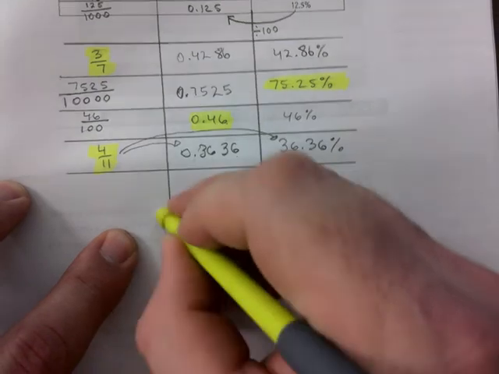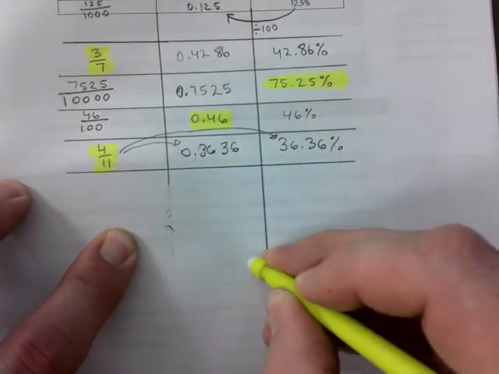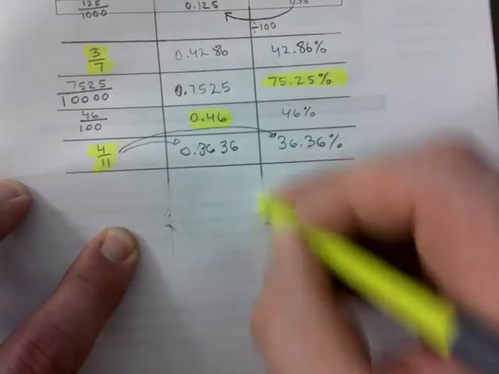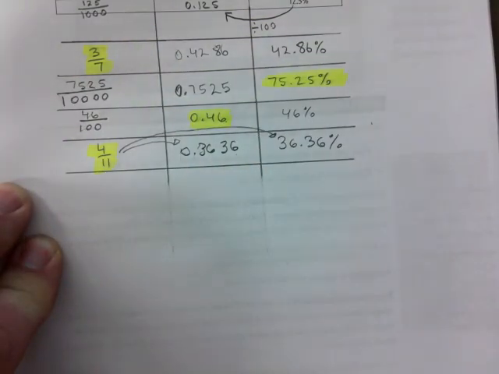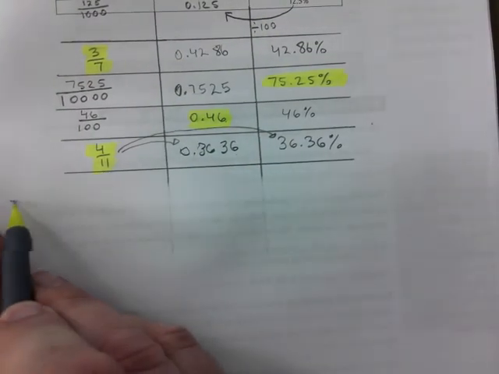And I don't know how long you made that line. I kind of went overboard. I'm going to ask you to add something at this bottom here.